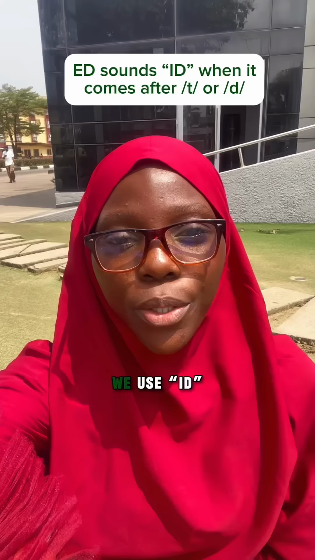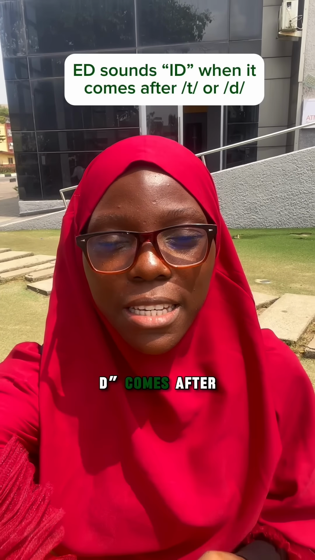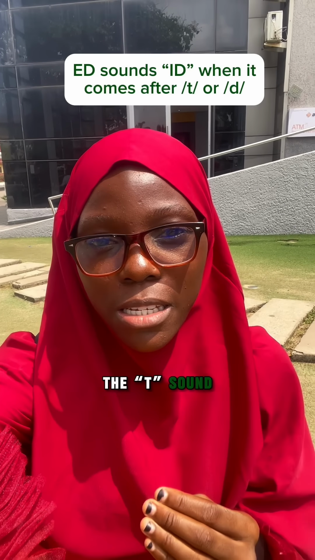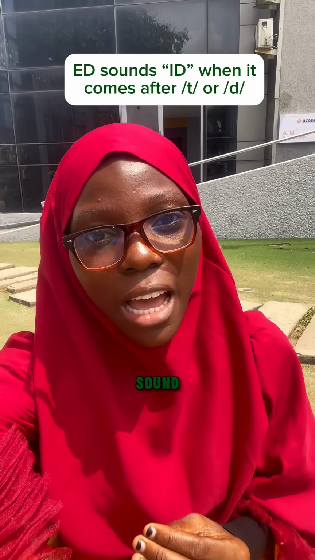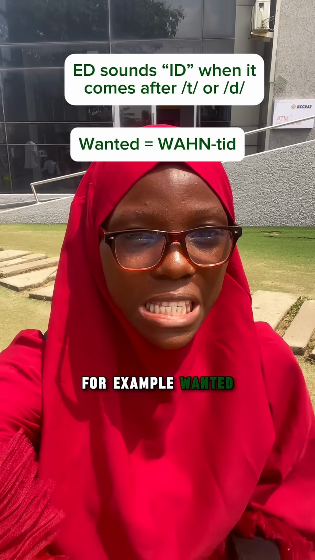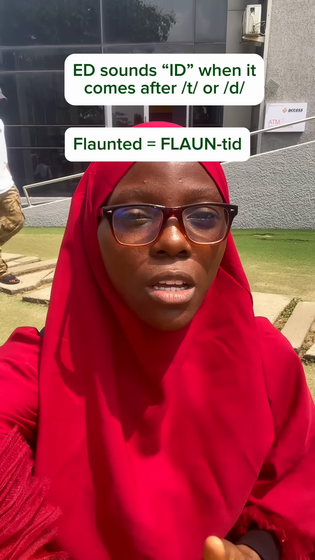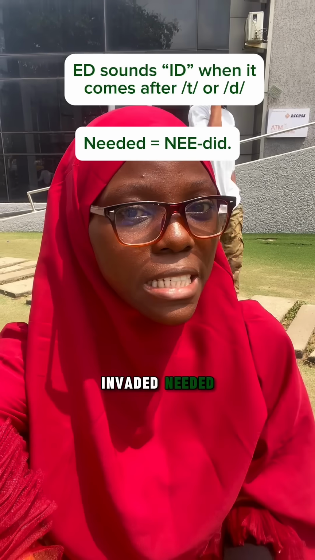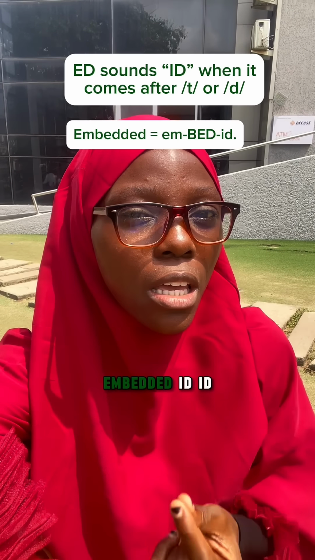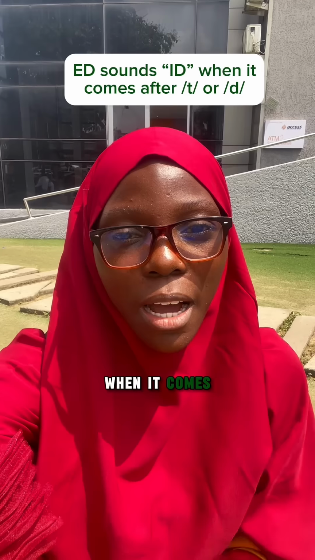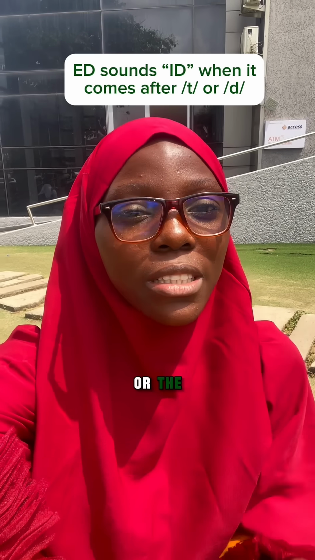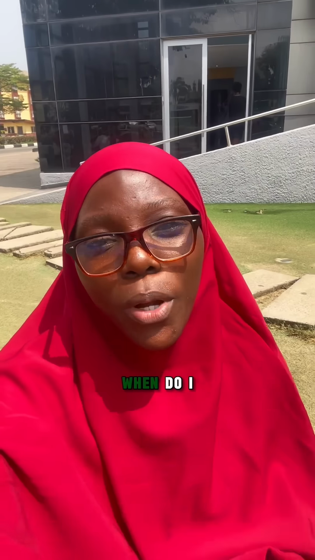Come closer. We use id when the ed comes after the t sound or the d sound. For example, wanted, flaunted, invaded, needed, embedded: id, when it comes after the t or the d sound. Now, when do I produce the ed as t and when do I produce it as d?